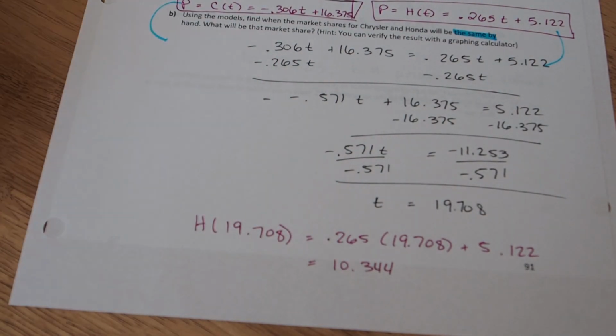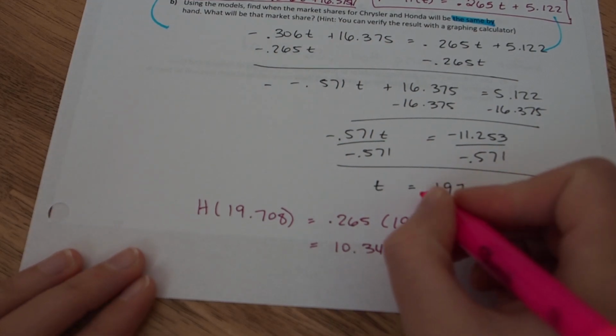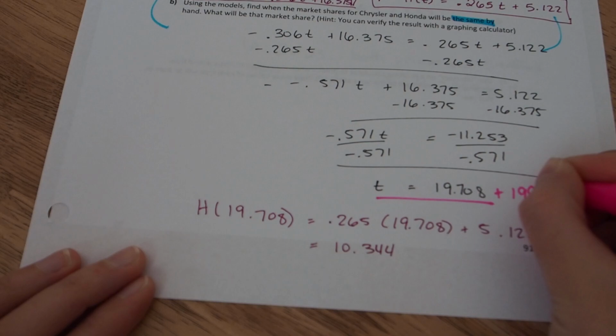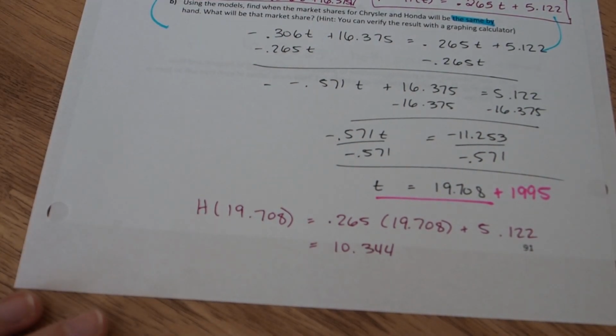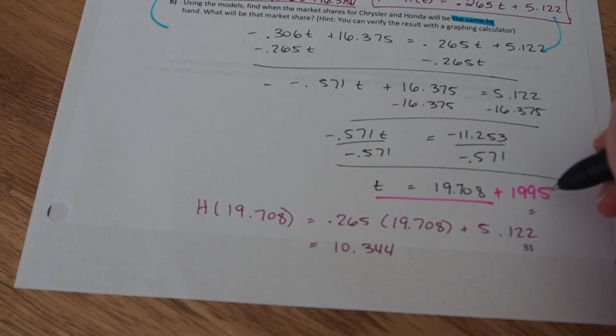Okay. So my conclusion needs to include year. I know that my t value is years since 1995, so you can add that to 1995. It's going to give me a year value of 2014.